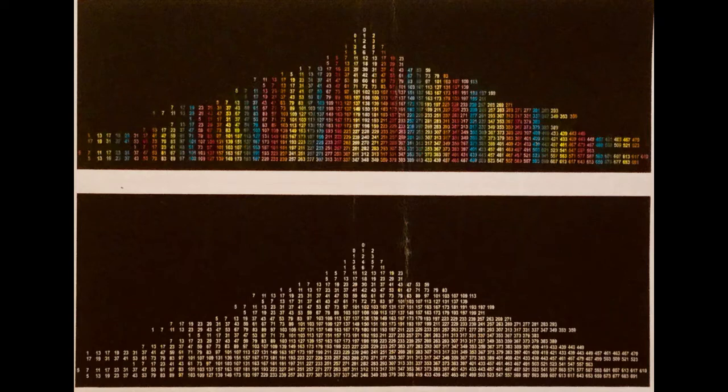The upper one is colored, as you can see, in different colors that are standing right and left symmetrically. Beyond the twins, there are more and more prime numbers existing also in symmetric positions.